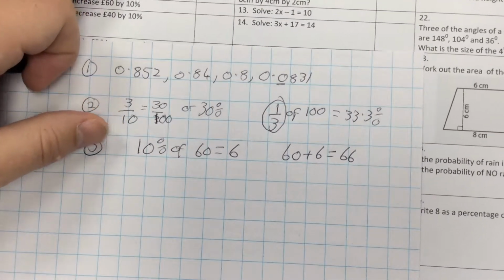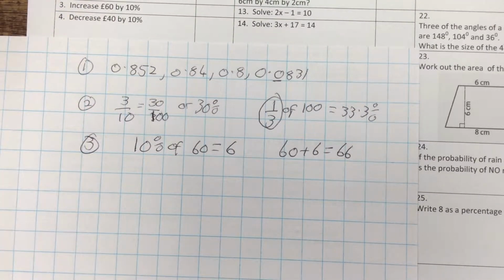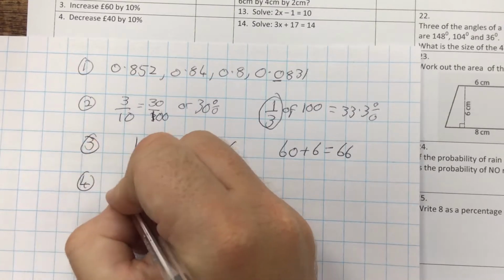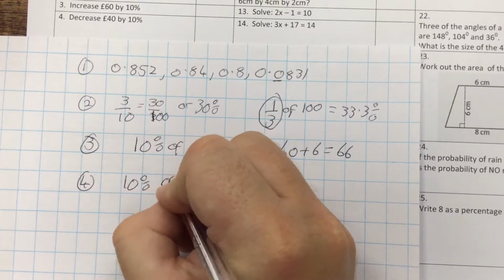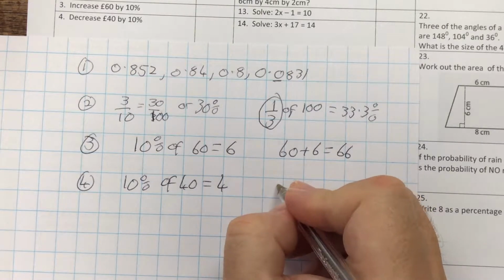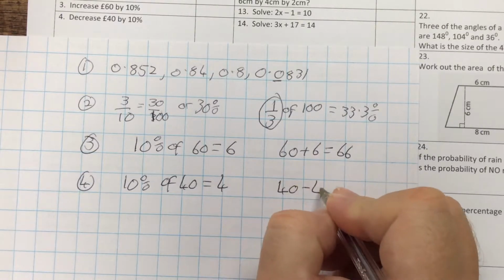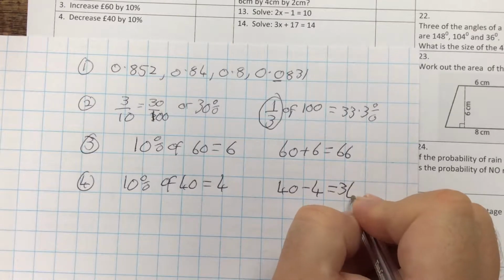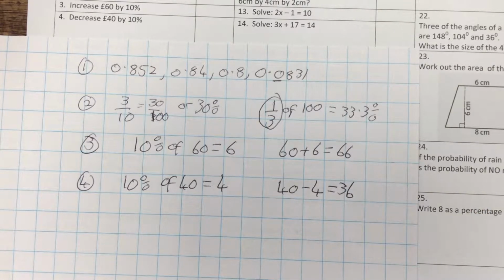Question number 4. Decrease 40 by 10%. So we're finding 10% of 40. To find 10%, we divide by 10. So that's 4. And then because I'm decreasing, decrease means take away. So it's 40 take away 4, which is 36.